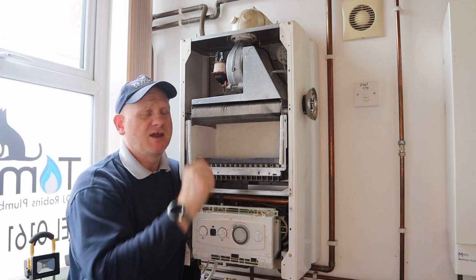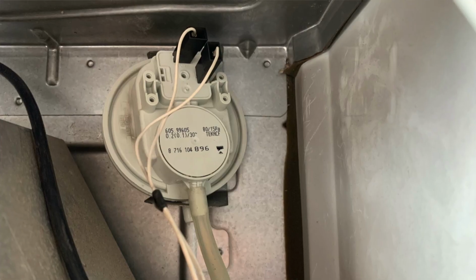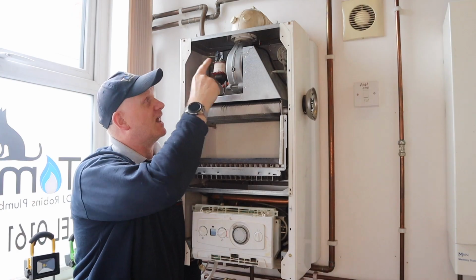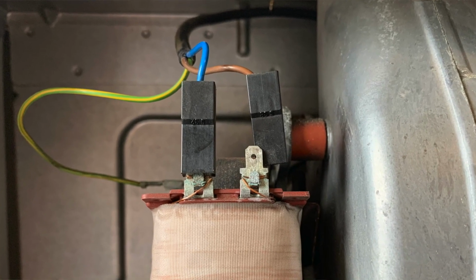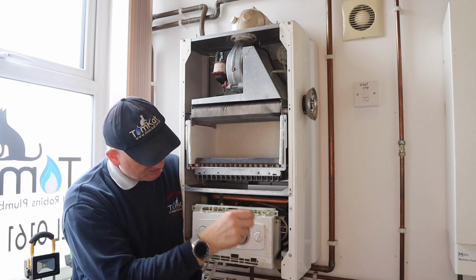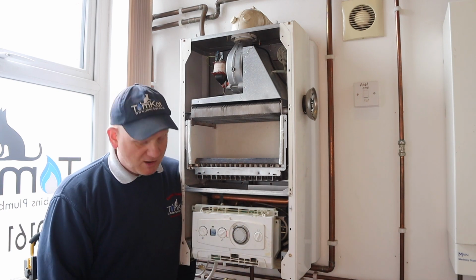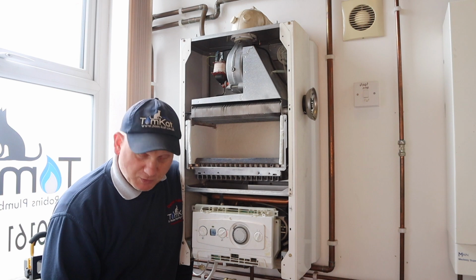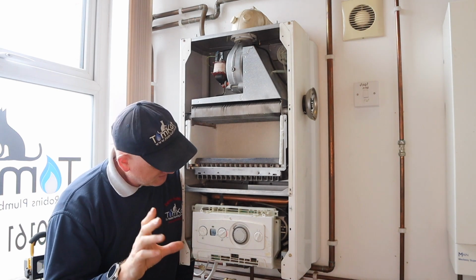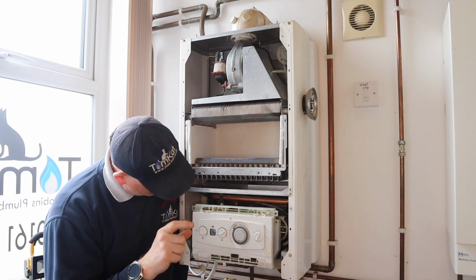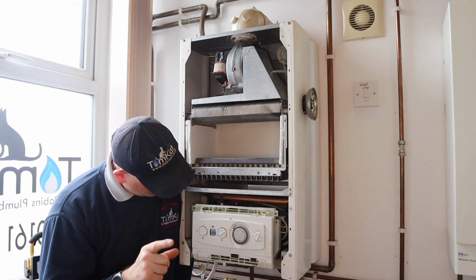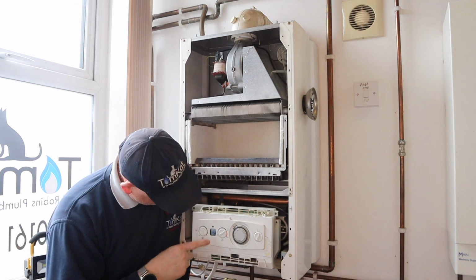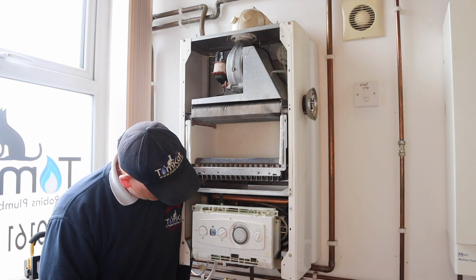Now this time I've put the air pressure switch back how it should be, the wires back in the right place, and shoved it back into the back of the boiler there. But this time I've disconnected the live wire going to the fan. So let's turn the boiler on. So you can hear nothing now, absolutely nothing. So we're not calling for heat or anything, but it didn't go into its pre-purge because the fan's not working. It's reading 1 bar on the pressure gauge.